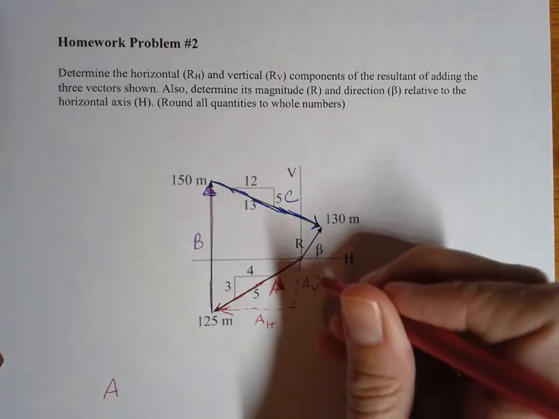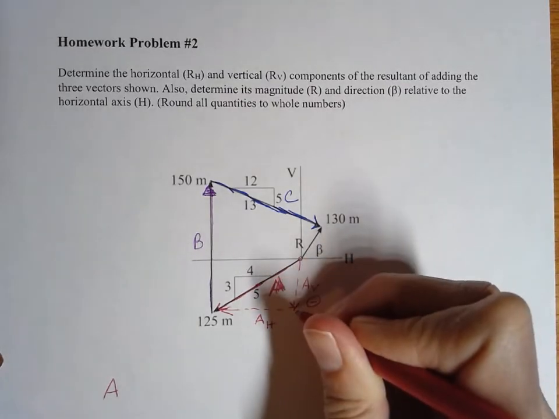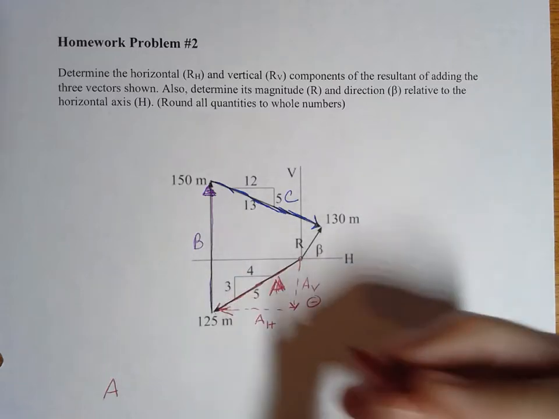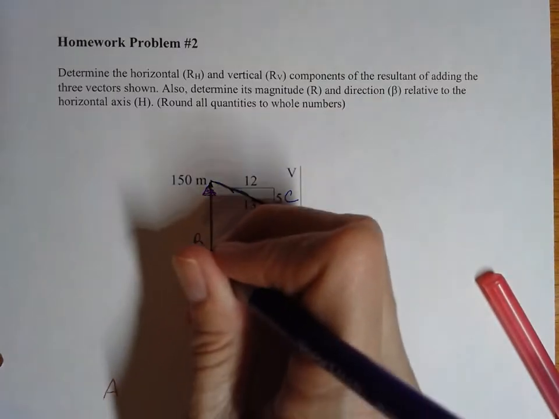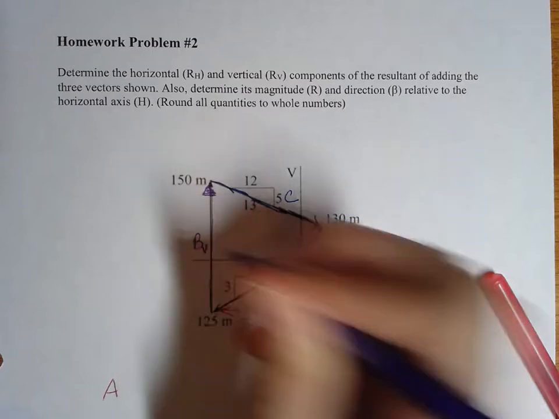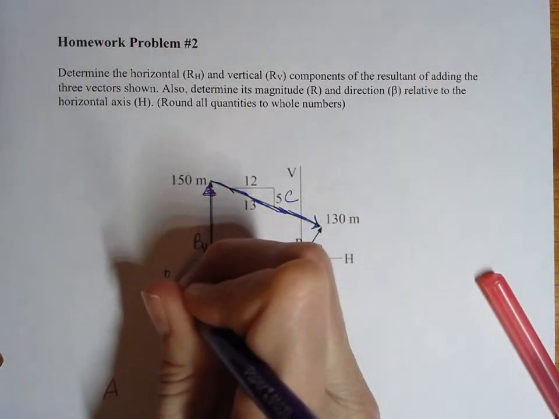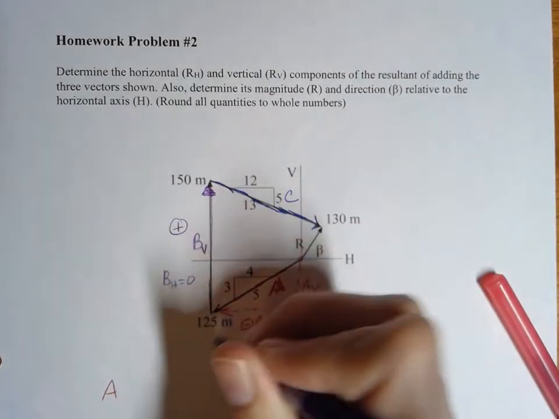So in this case, AV is going to be negative. It's coming down here to wind up here. I have to go down and I have to go to the left, so AH is also going to be negative. For B, I just have a BV. In fact, I can just call B BV because there is no BH. I can write that here just to remember it. And that's going to be positive, since it's just going up.